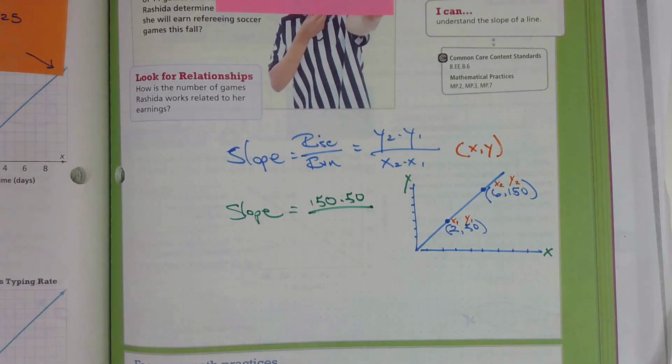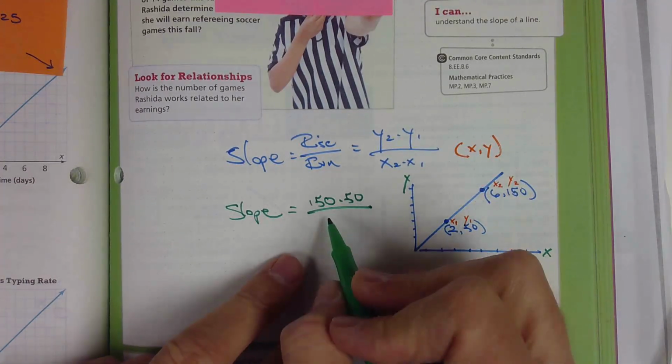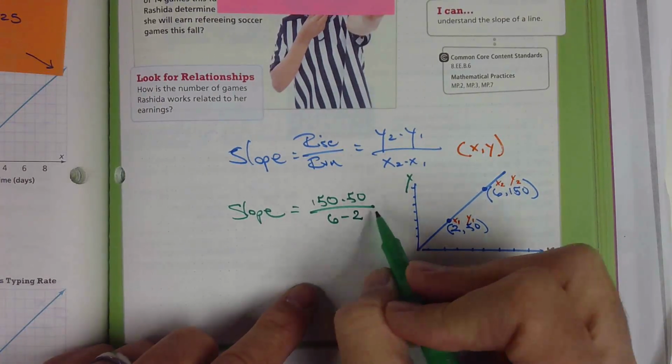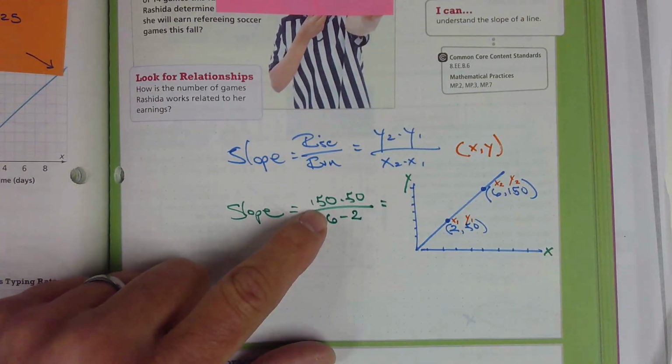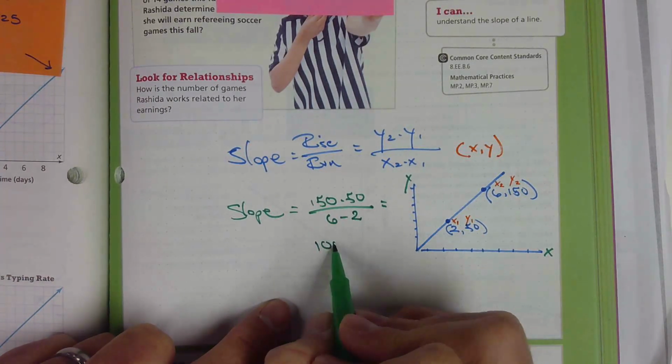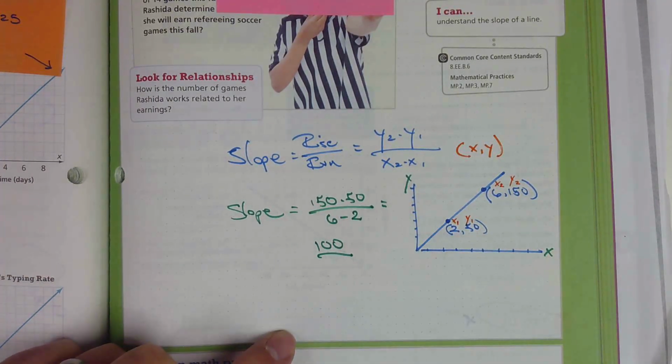Over, what's x2? 6. And what's x1? 2. Equals. So what's 150 subtracting 50? 100. What's 6 subtracting 2? 4.